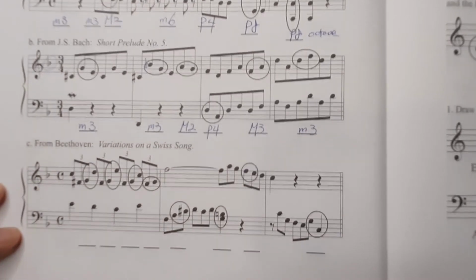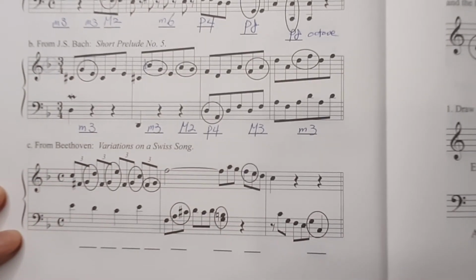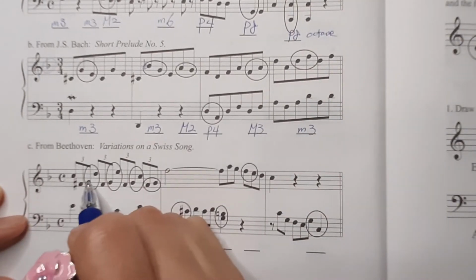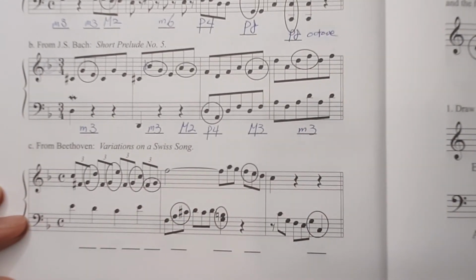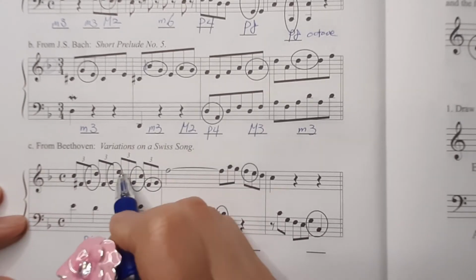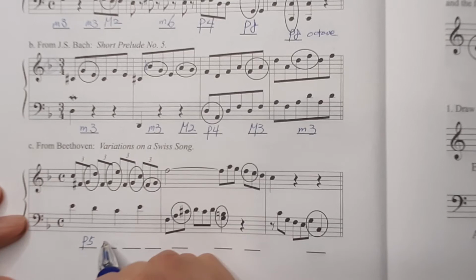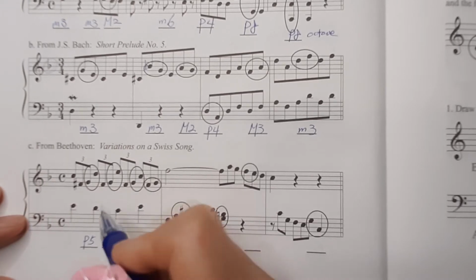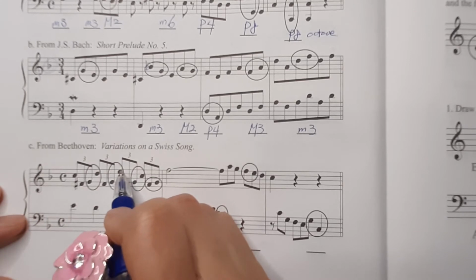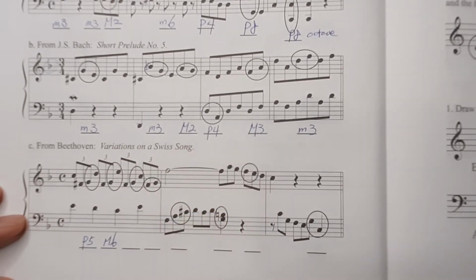Let's do the last one. Now, what do we have? G and D. G and D. Perfect 5. G and E natural. Perfect 6. Why is that? In the key of G major, only F sharp. E belongs in the key of G, right?